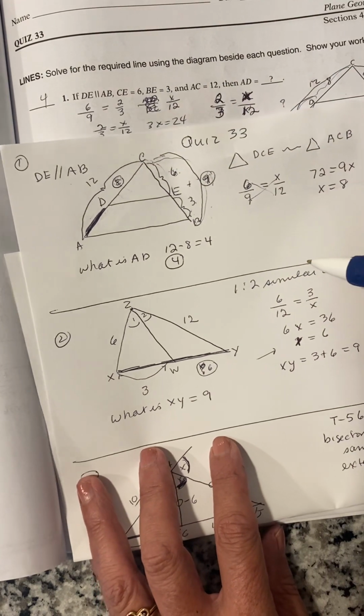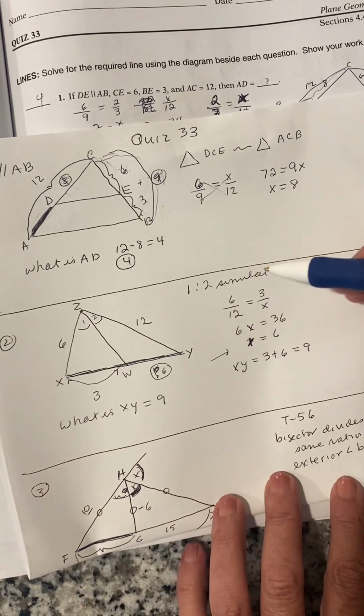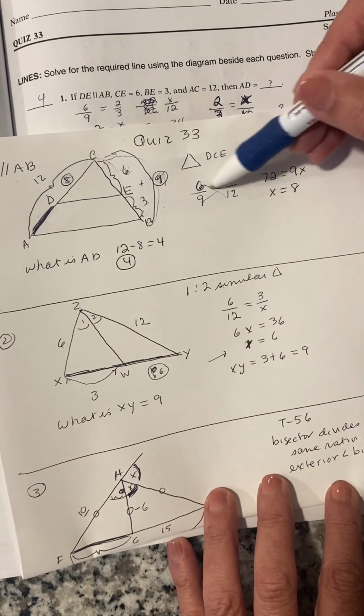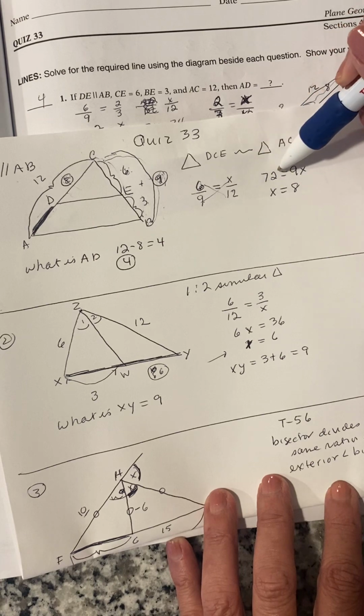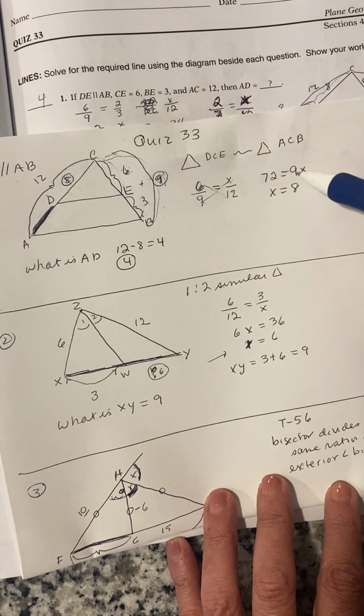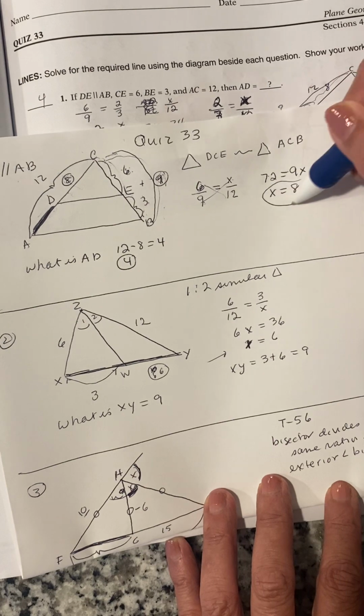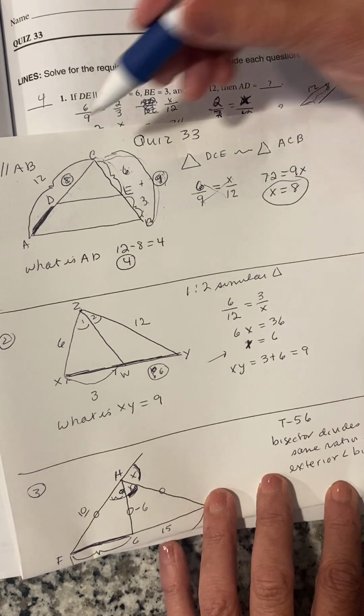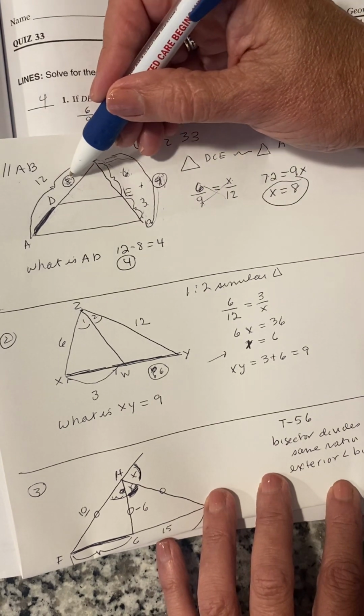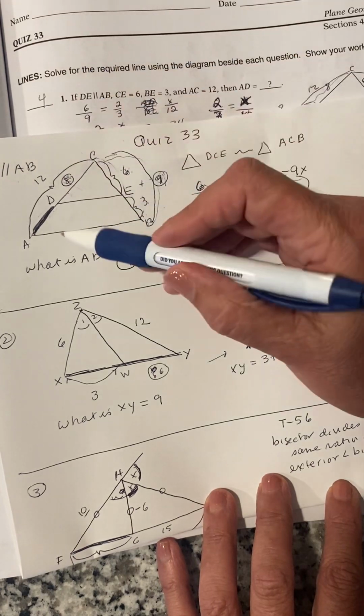And now I do my cross multiplying here. So I have 6 times 12 equals 72. So 72 equals 9x. So what's x going to be? We're going to basically divide 72 by 9 and we get 8. So x is going to be equal to 8. But that's not our answer. That's this answer up here. That's this little one. It's going to be 8. But we want to know what this one is.